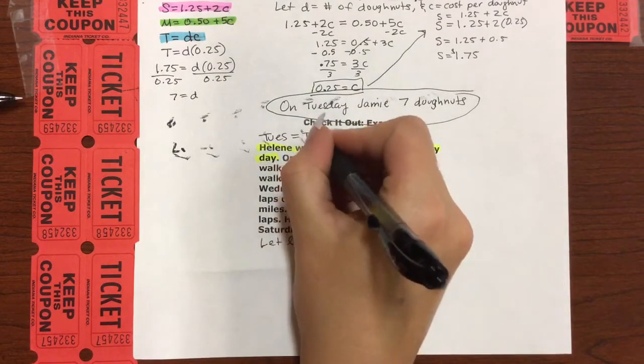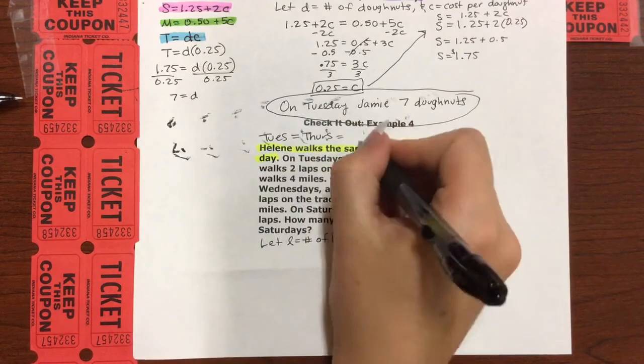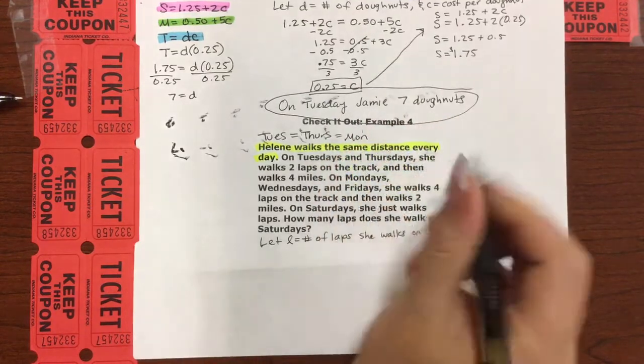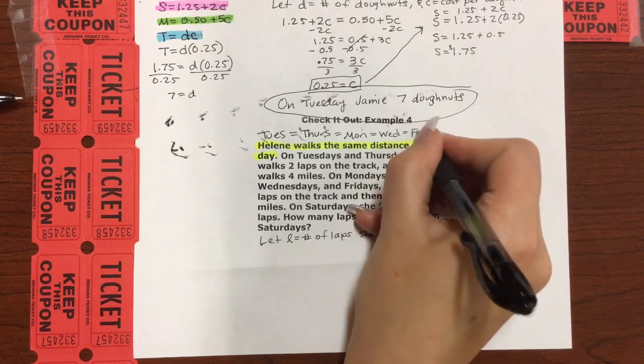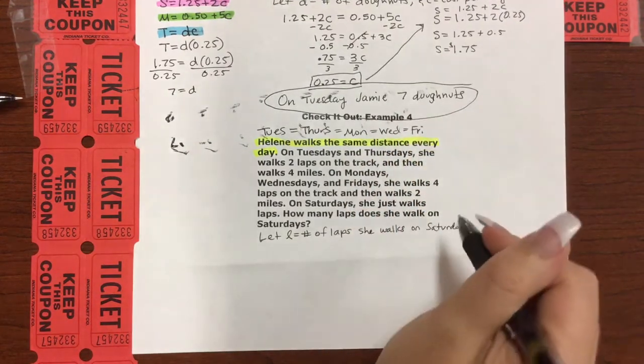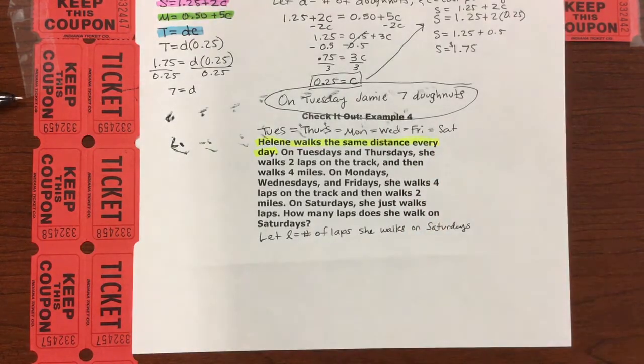So she walks the same distance every day. Mondays, she walks the same. Wednesdays, she walks the same. Fridays, she walks the same. And Saturdays. So she literally walks the same distance every single day.